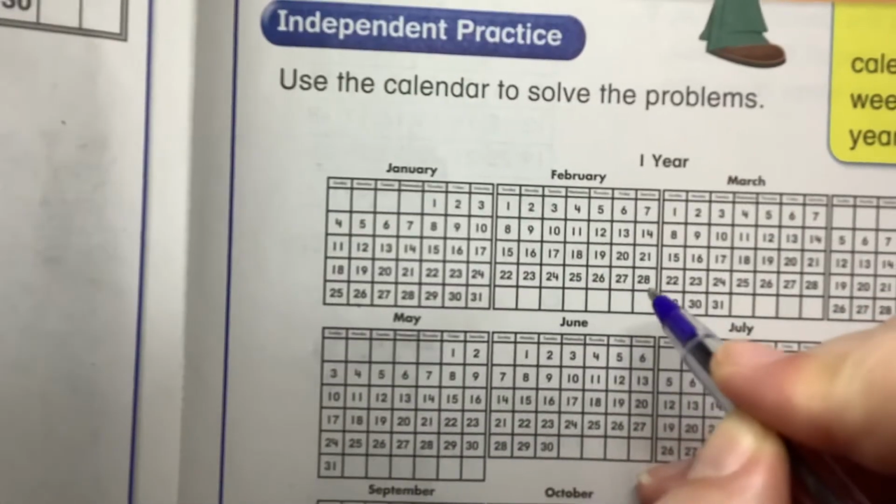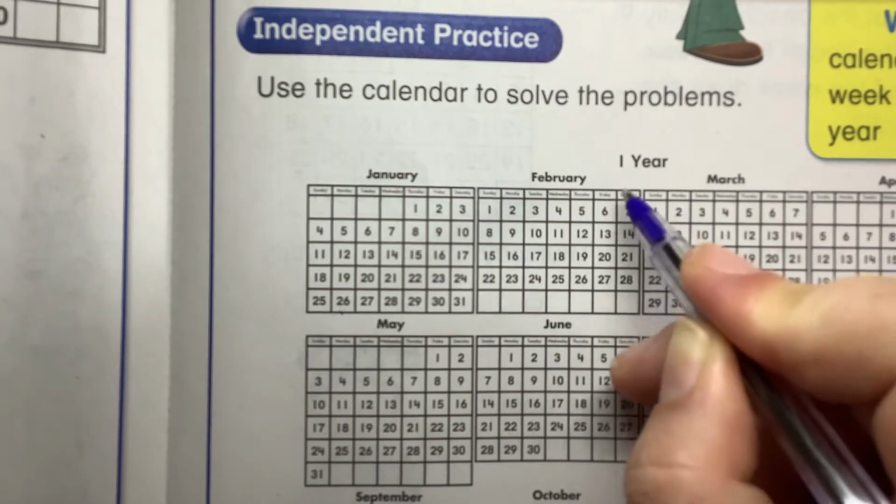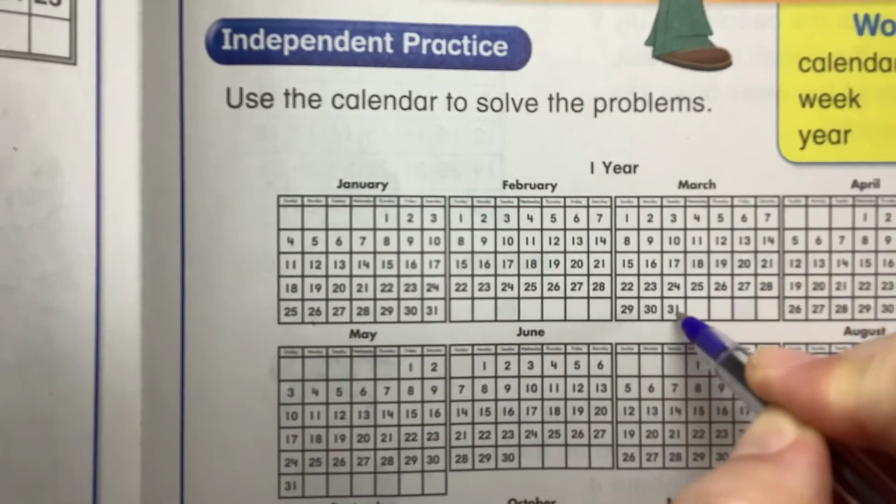has 28 days. Well, sometimes it's, oops, I said 29 earlier. 29 on the leap year. It's normally 28. If it ends here on Saturday, then it starts again on Sunday. Now this month, March has 31 days.